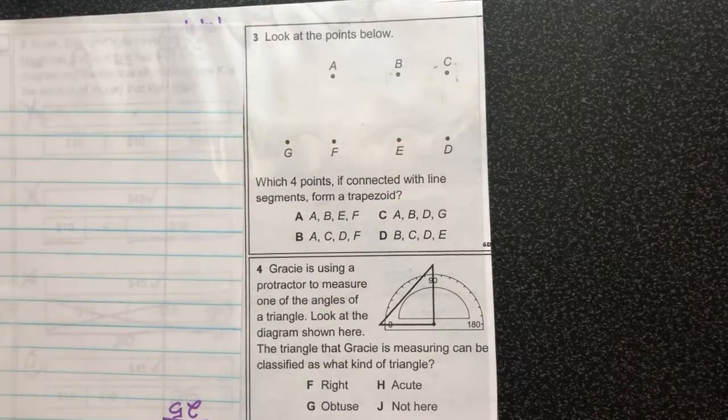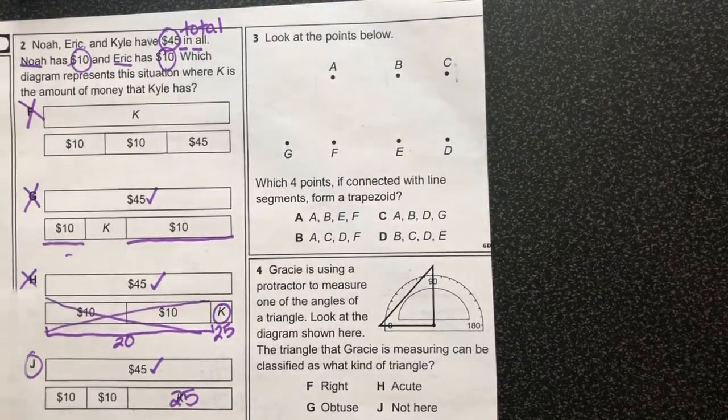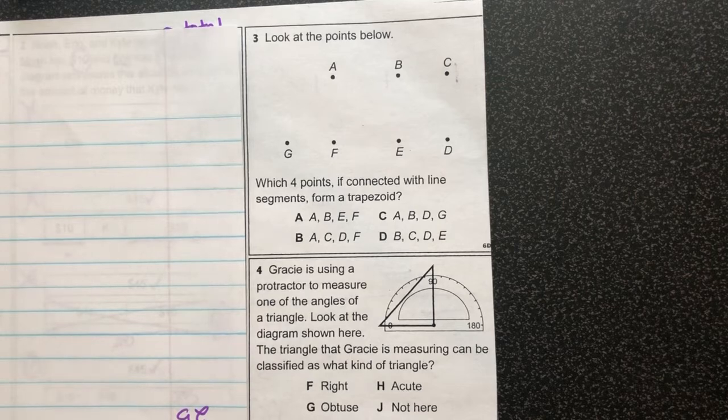All right, number 4. Gracie is using a protractor to measure one of the angles of a triangle. Look at the diagram shown here. The triangle that Gracie is measuring can be classified as what kind of triangle?